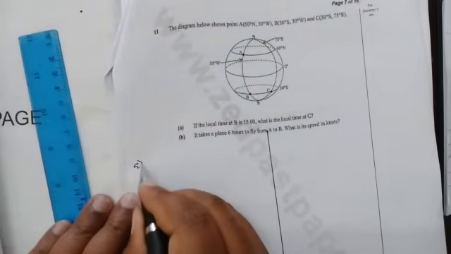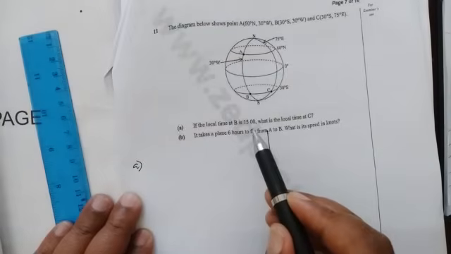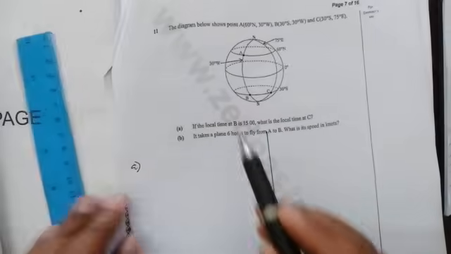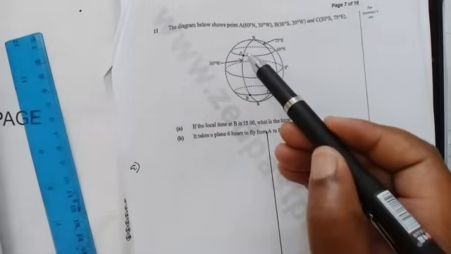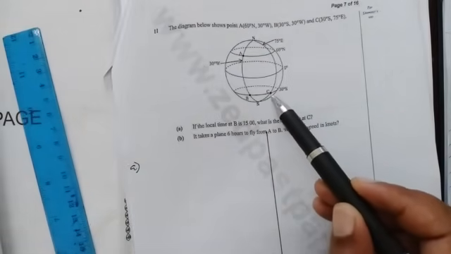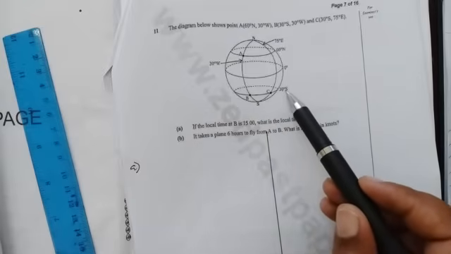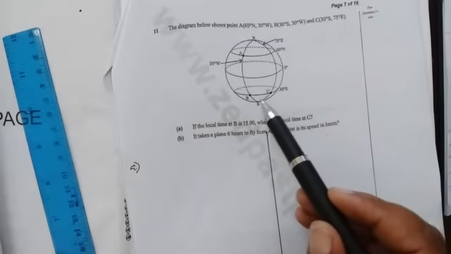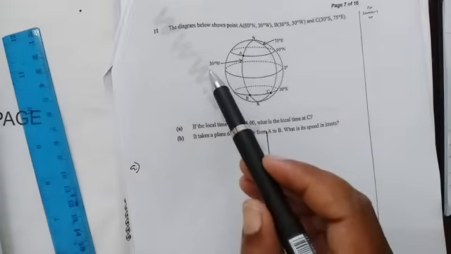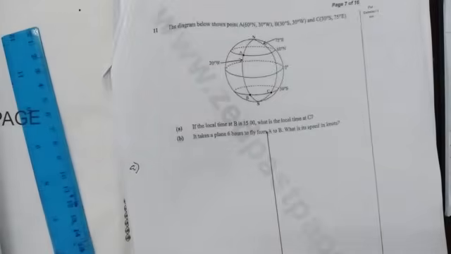If the local time at B is 15 hours, what is the local time at C? You realize that B and C share the same latitude of 30 degrees south, but the longitudes are different. This is 30 degrees west, and this is 75 degrees east.